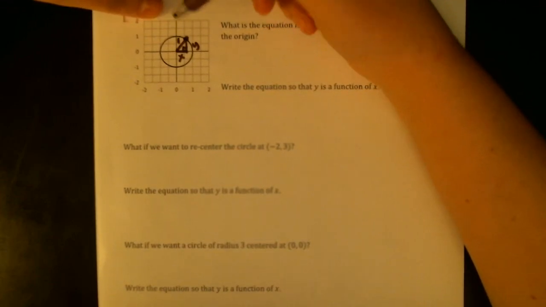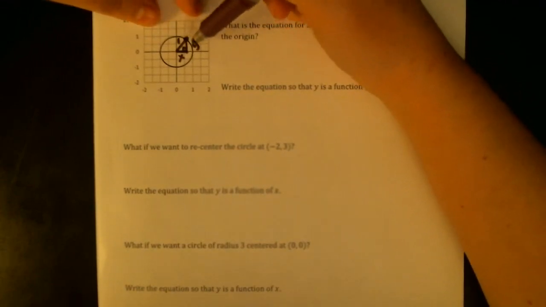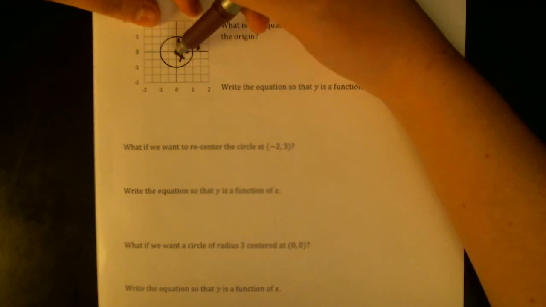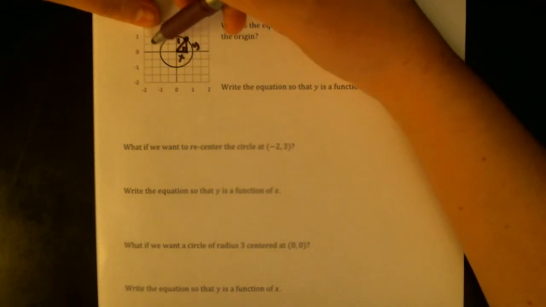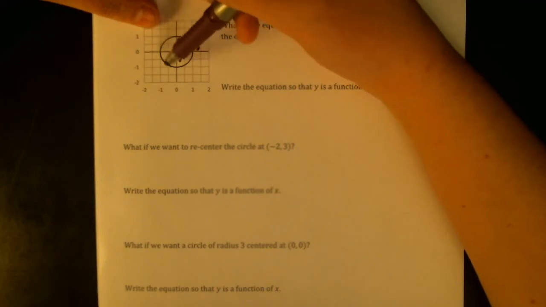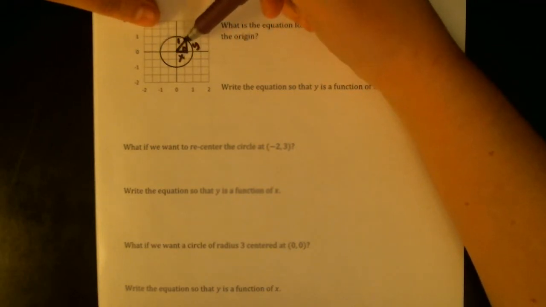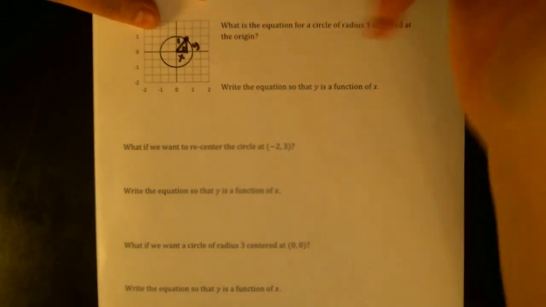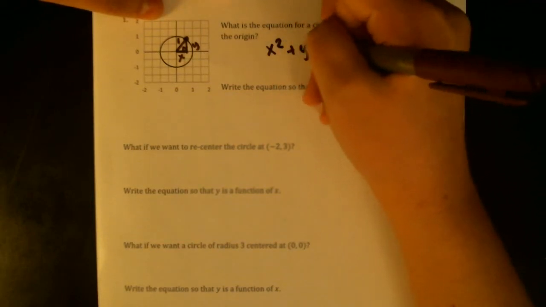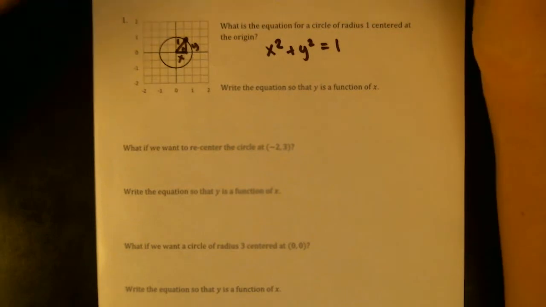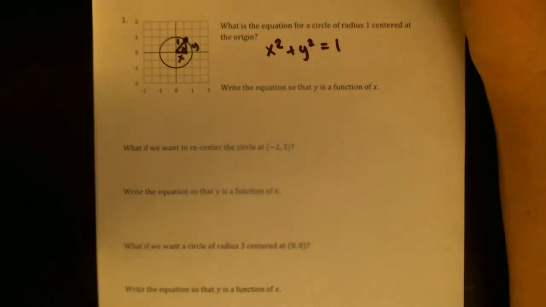What we can say about every single point on this circle is that it should satisfy the equation x squared plus y squared equals 1. So no matter where I draw this point, I can always draw in the triangle, and the hypotenuse of the triangle will always be 1. So this equation for a circle centered at the origin looks like that.